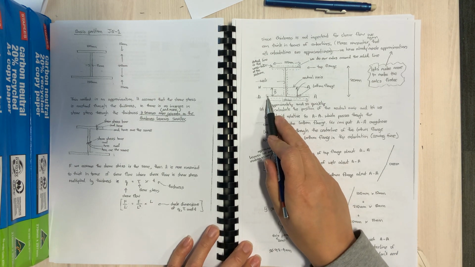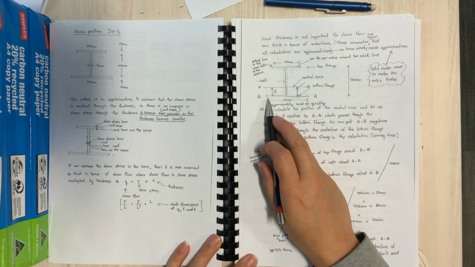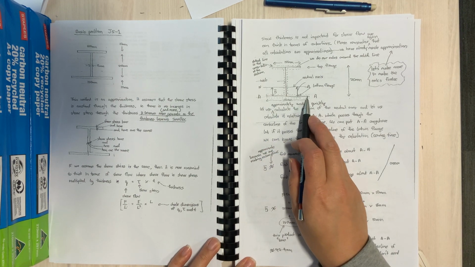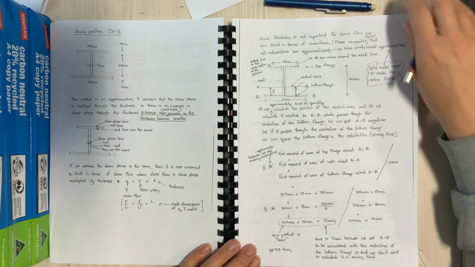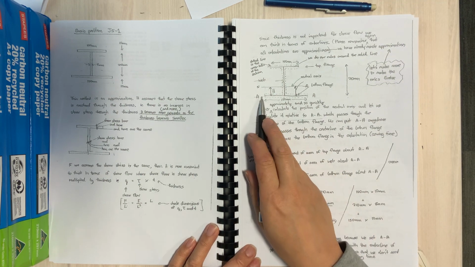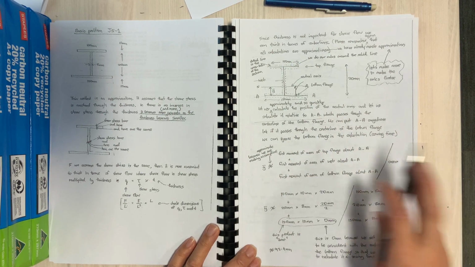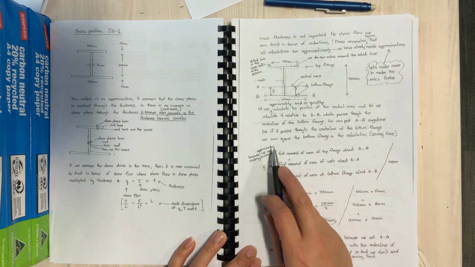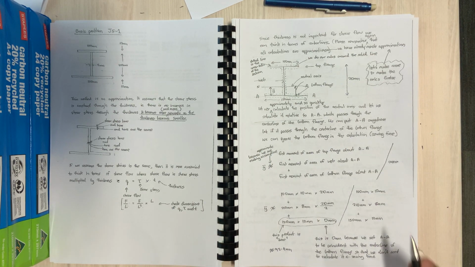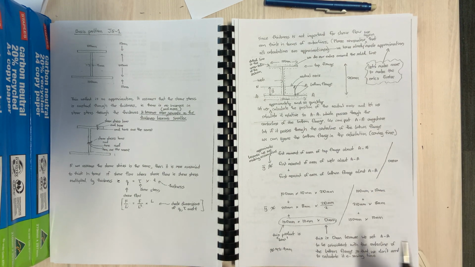But we do it through this line here because it just saves us one line of calculation, because then I don't need to calculate the area of the bottom flange and multiply it by its moment arm. So we calculate it relative to AA, which passes through the center line of the bottom flange. We can put AA anywhere, but if it passes through the center line of the bottom flange, we can ignore the bottom flange in the calculation, saving you very precious examination time.